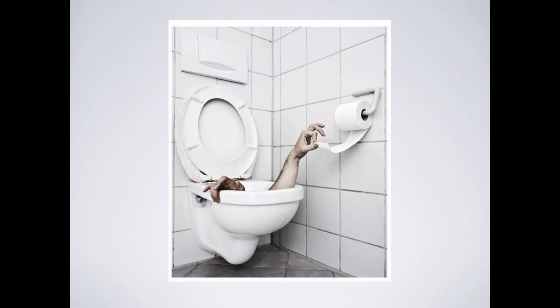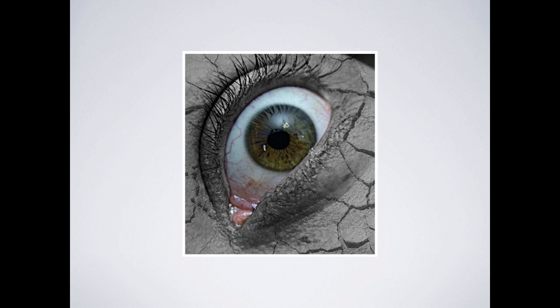This one is fantastic. Love it, right? Just the arms coming out of the toilet, but again, it's very, very nicely done. The shadow conditions are correct, which is part of why it's realistic. It's kind of fun, right?